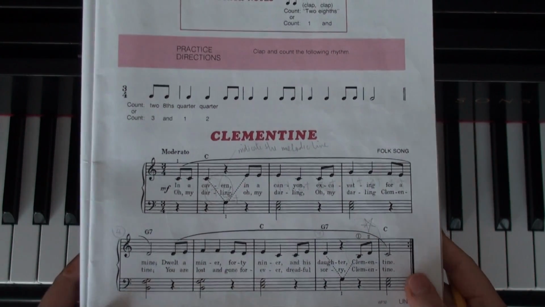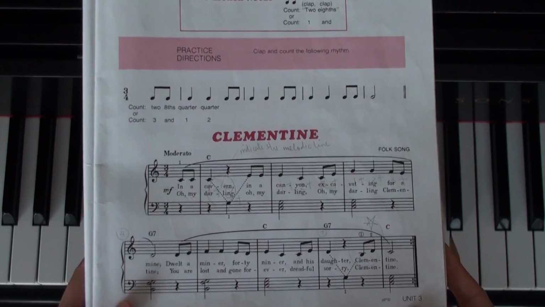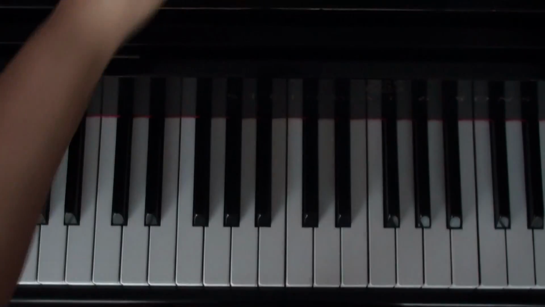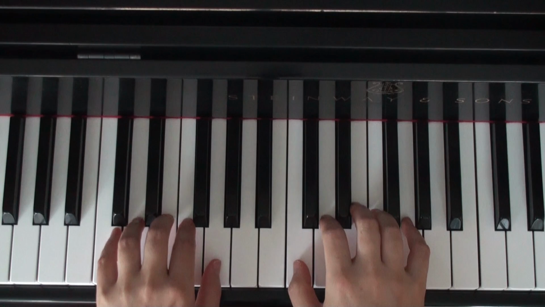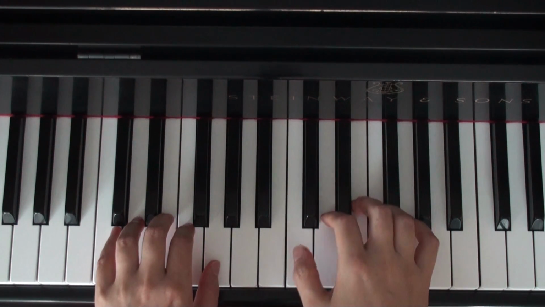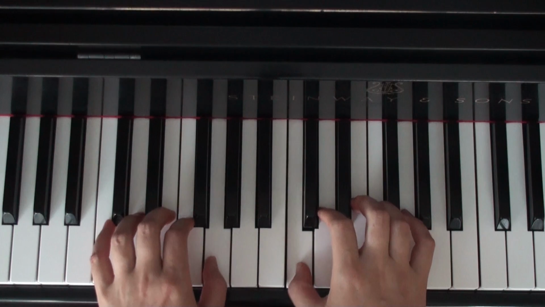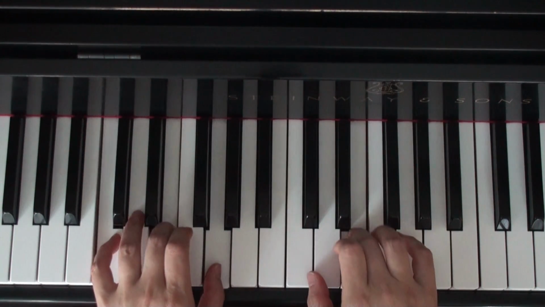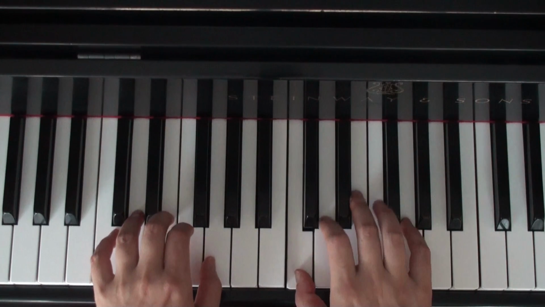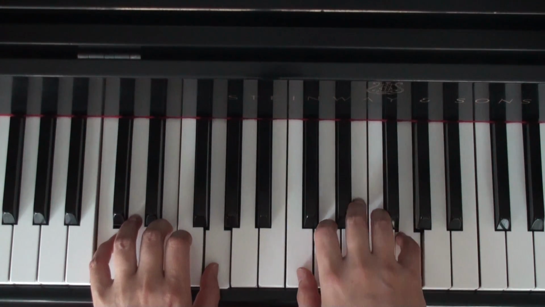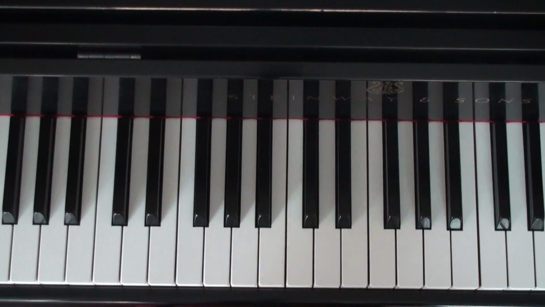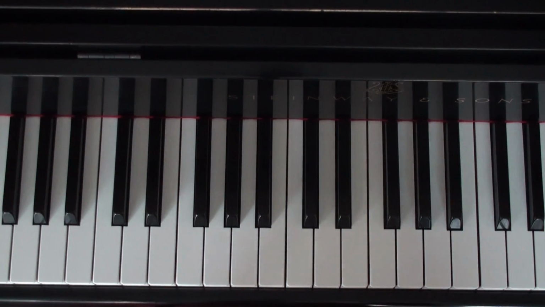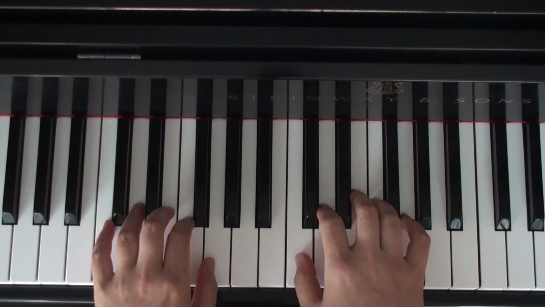Okay, so I'm going to demonstrate the first line. Here we go. At the C position, 1 and 2 and, 3 and 1 and 2 and, 3 and 1 and 2 and, 3 and 1 and 2 and. Okay, I'm going to stop here for a second. So that's correct.